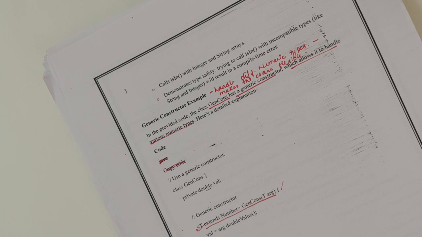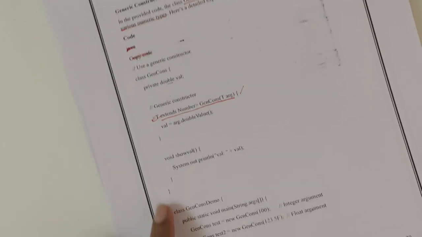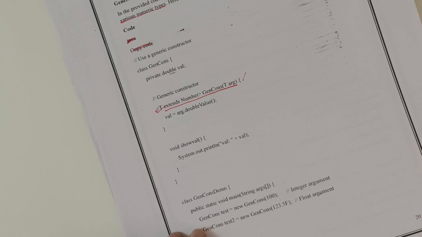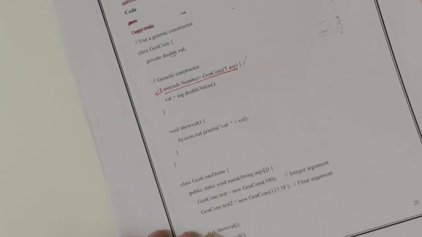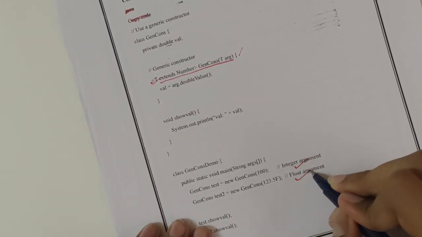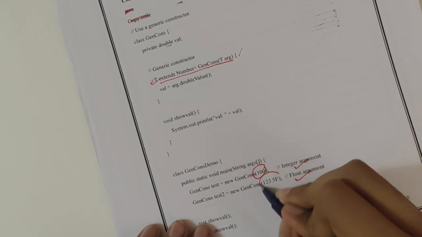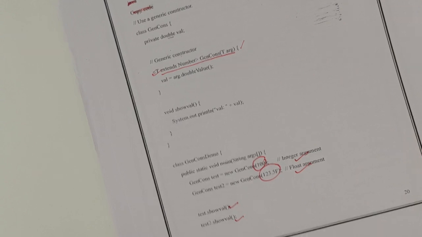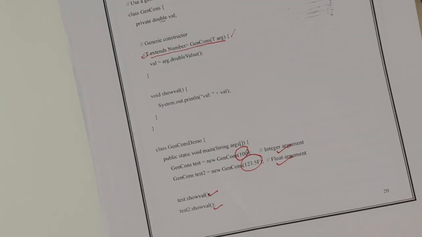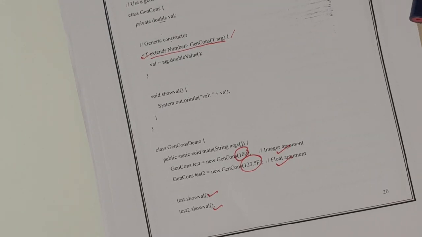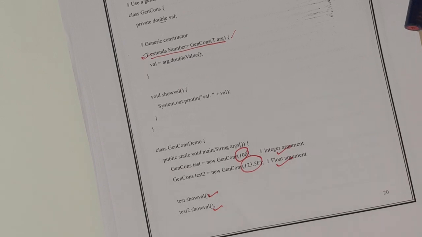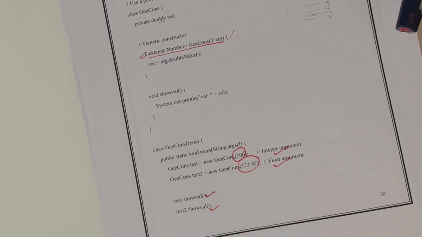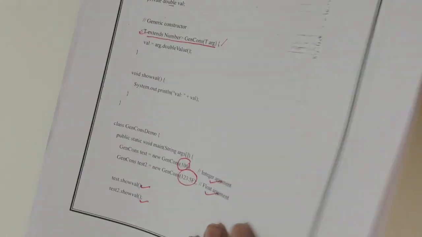Next, you are just printing the value. First we are passing two arguments: the first is an integer, 100, and the second is a float, 123.5f. And next you are showing the values: test1.showVal, test2.showVal. The showVal method is used to display the value, demonstrating that the constructor correctly converts and stores the numeric values.